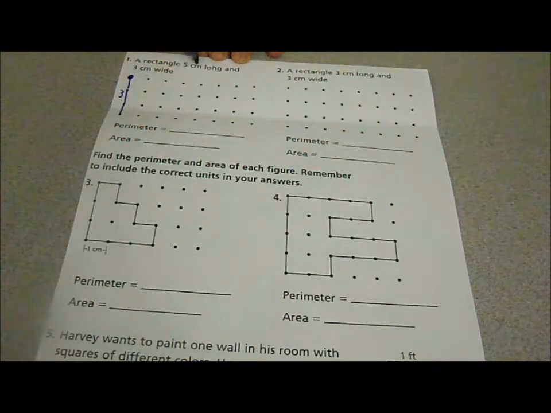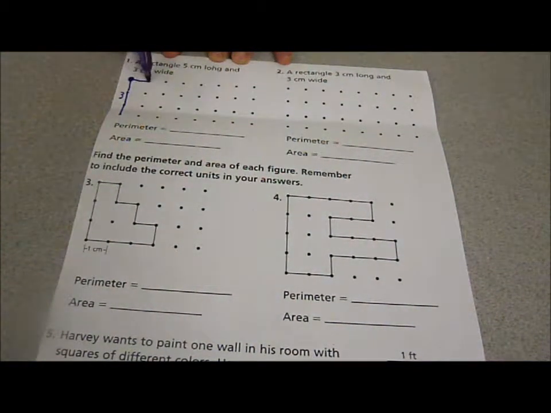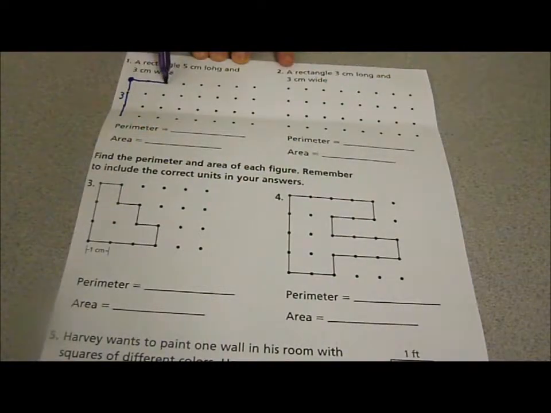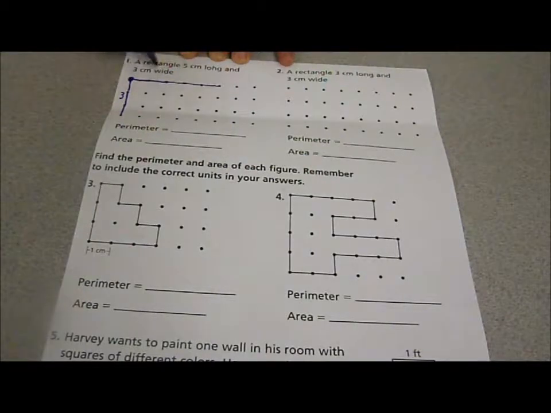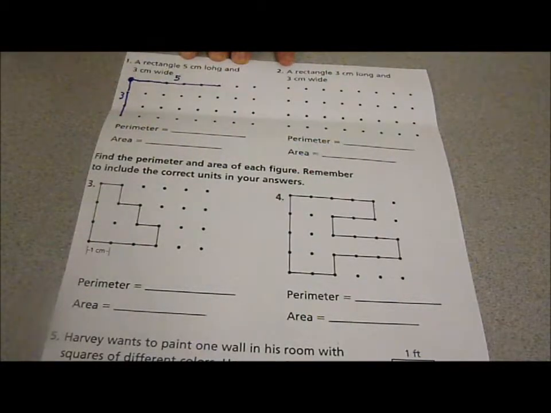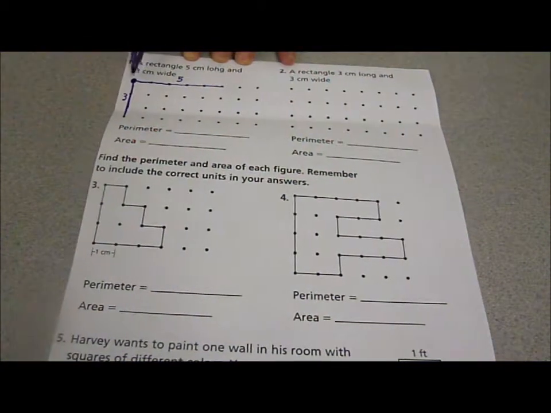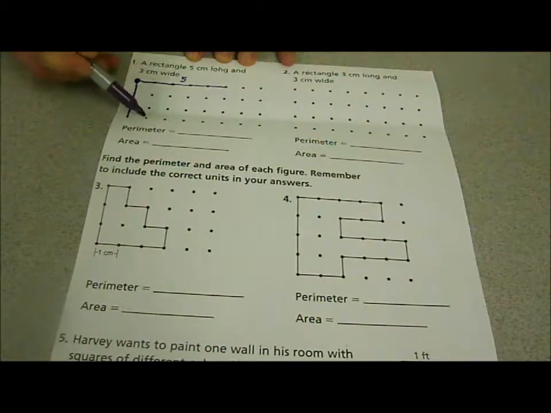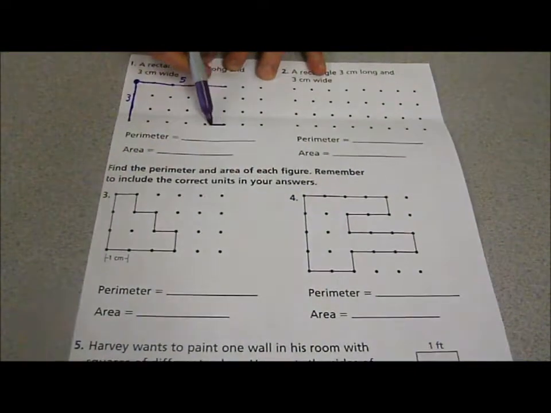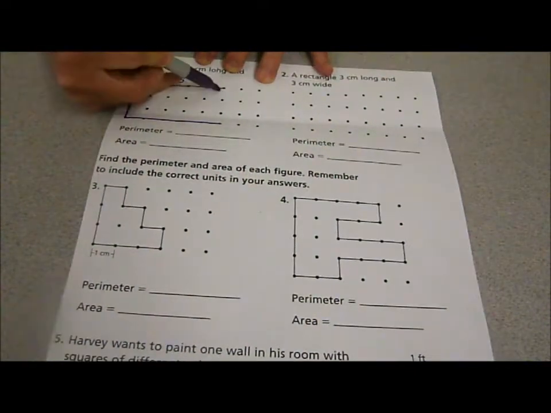Then I have 5 centimeters long. 1 centimeter, 2 centimeters, 3 centimeters, 4 centimeters, 5 centimeters. So this is a 5. These are my adjacent lines because they're connected with this point right here. With a rectangle, I know opposite sides are equal, so this has to be 5, and this has to be 3.